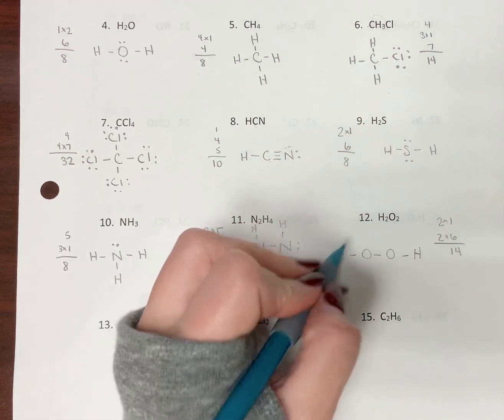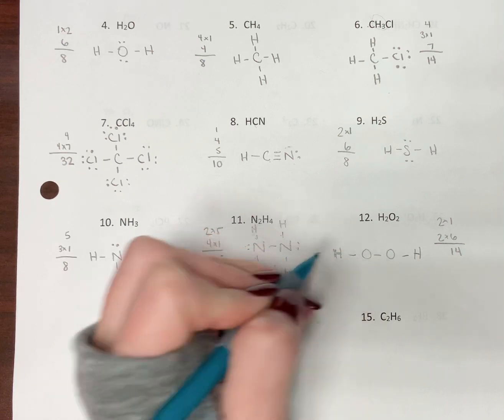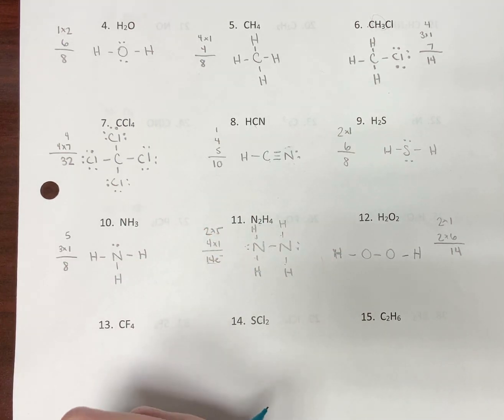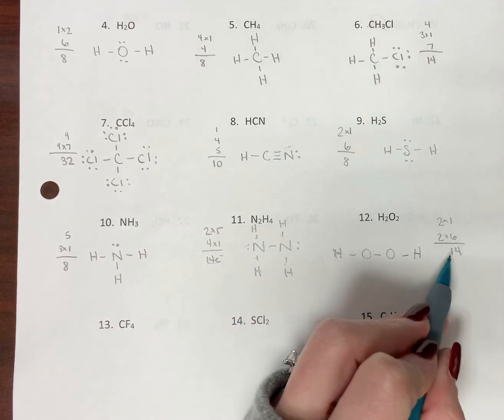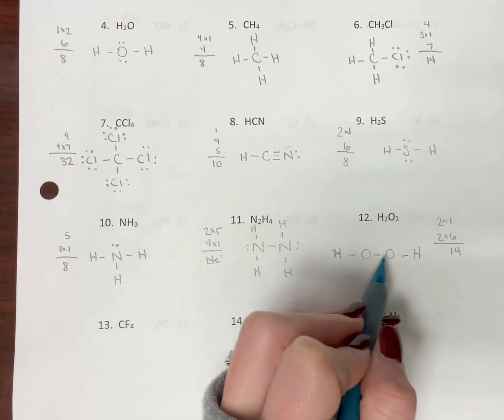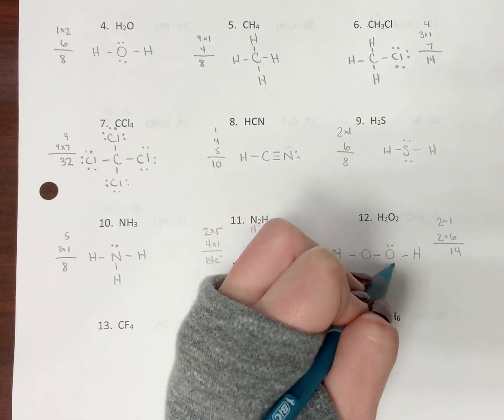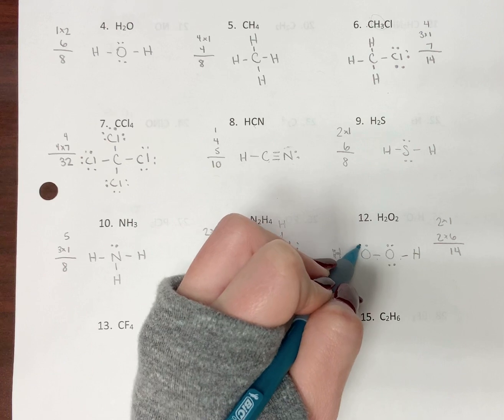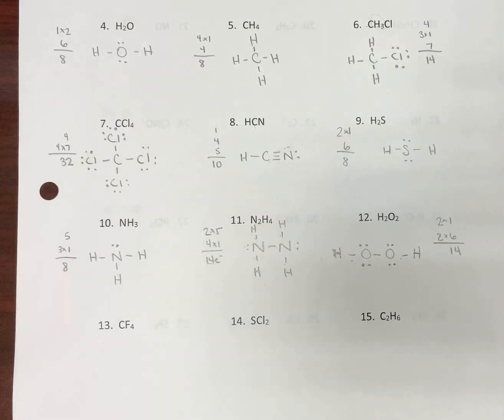Just make sure it's a valid Lewis structure. We haven't talked about formal charge or anything at this point to discuss why one is better than another one. Okay, so I've got 14. I've used 2, 4, 6, 8, 10, 12, 14. Good deal.